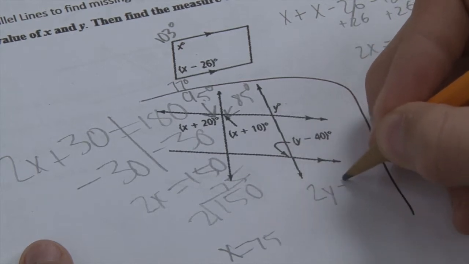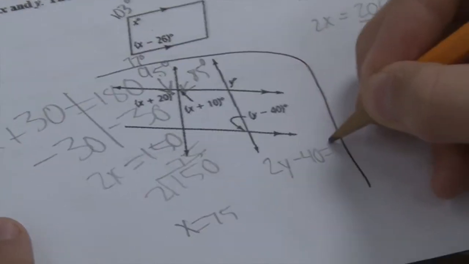And then you do the same thing with the y's and set them equal to 180.